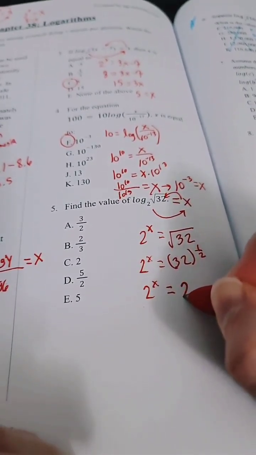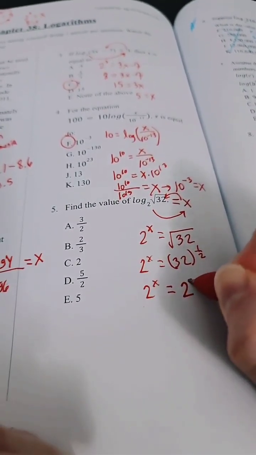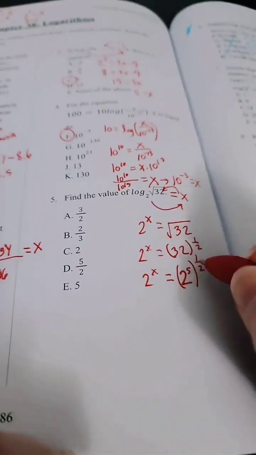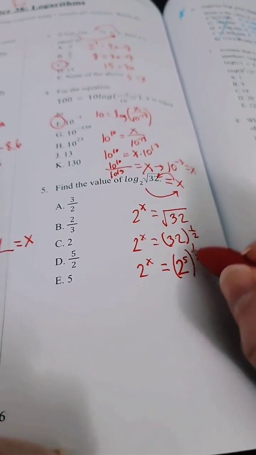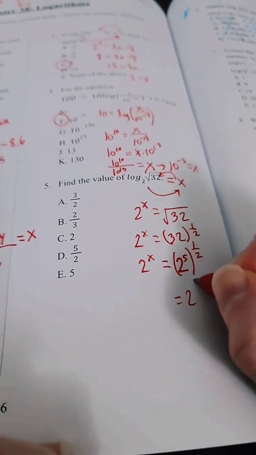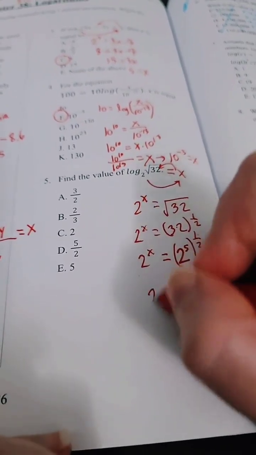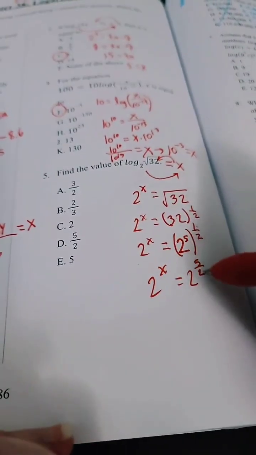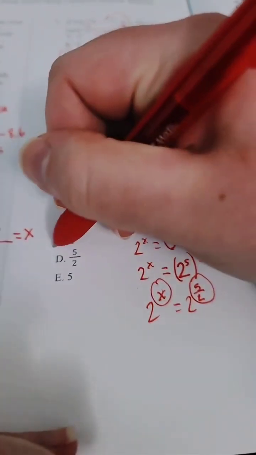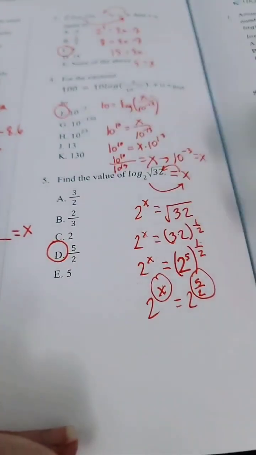That's 2 to the 5th. Yeah, 2 to the 5th power is equal to 32, and that's all being raised to the 1/2 power. Then I could use the power to a power rule to say 5 times 1/2 is going to be 5 halves. So then this would be 2 to the 5 halves, and that equals 2 to the x power. So if these are equal, that means that 5 halves has to equal x, so it has to be D.